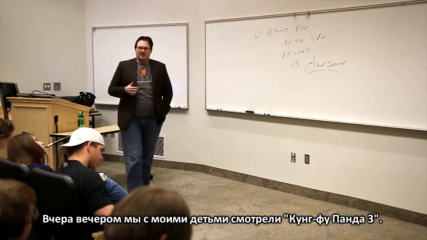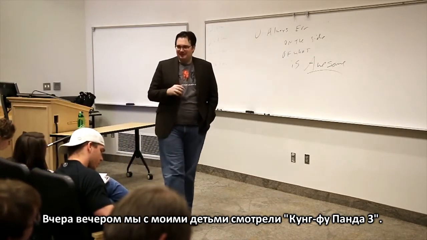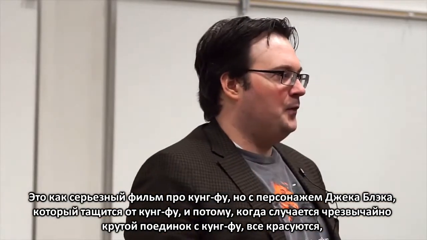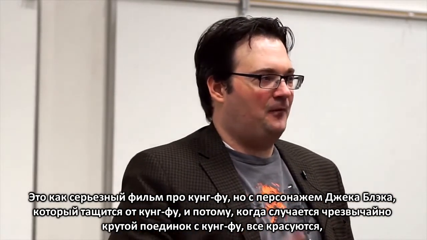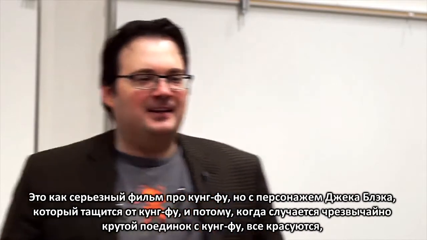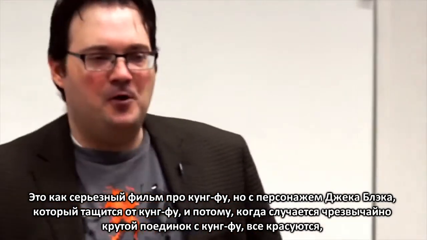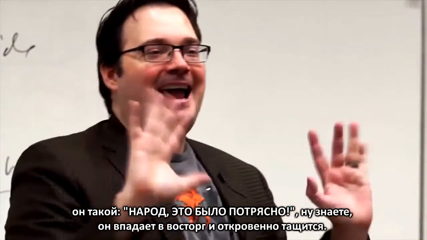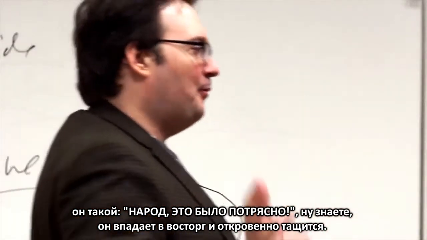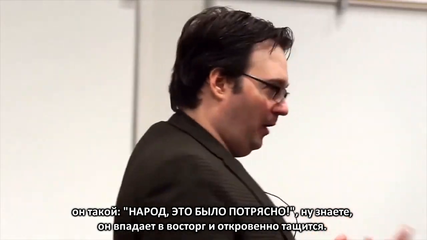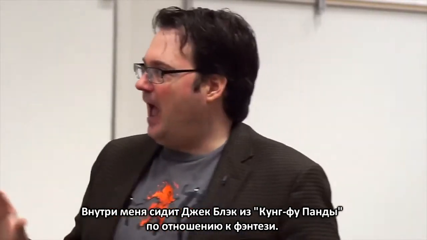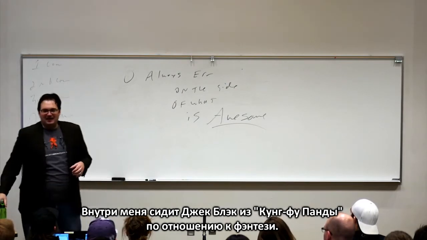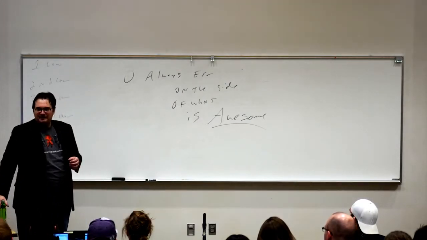We went and watched Kung Fu Panda 3 with my kids last night. If you've seen any of these movies, they're like serious Kung Fu movies except for Jack Black's character, who's a fanboy of Kung Fu. And so this enormously cool Kung Fu moment will happen, and everyone's posing, and then he's like, oh, that was awesome, guys! And he totally breaks out and goes fanboy. There's a Jack Black Kung Fu Panda inside of me for all things fantasy, right?